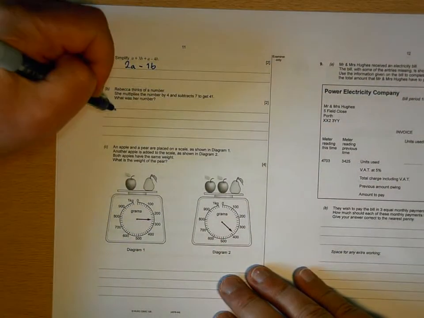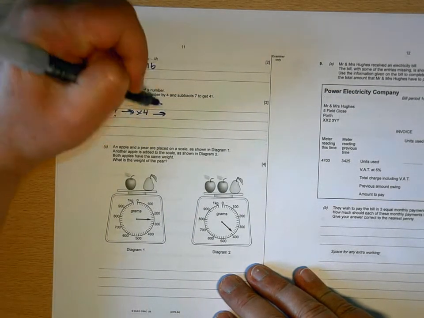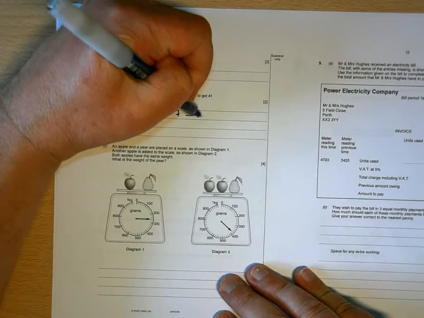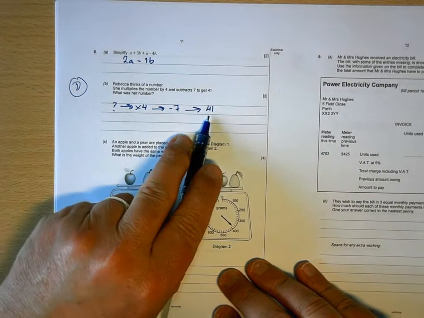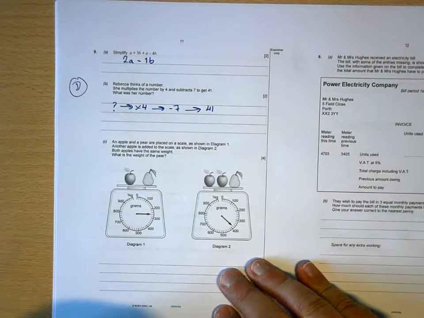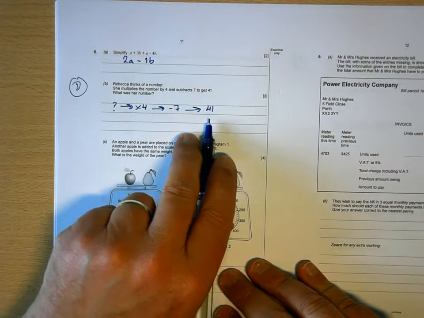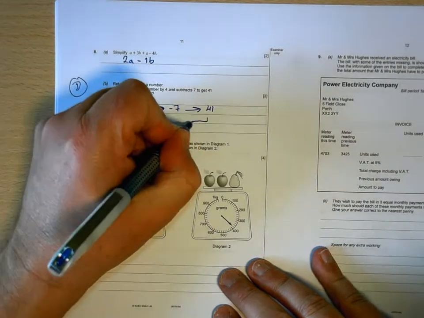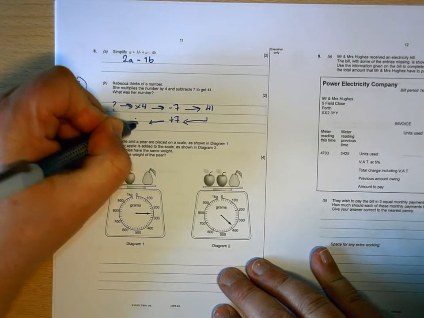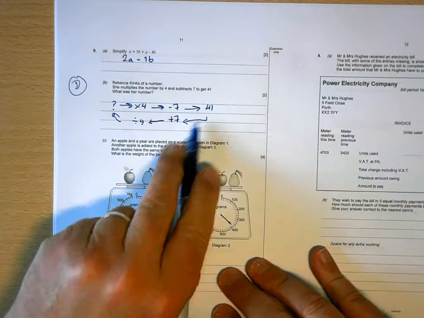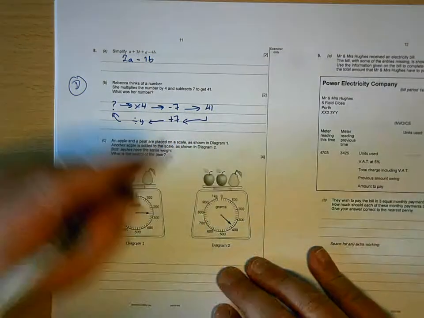Rebecca thinks of a number. She multiplies the number by 4 and then subtracts 7. That gives her 41. So if you want to work out what the number is, we need to travel backwards through this number line. So when we travel backwards, we have to do the opposite. So we've got to do 41, add 7, divide by 4, and that will give us what that is. So 41 add 7 is 48, divided by 4 is 6.